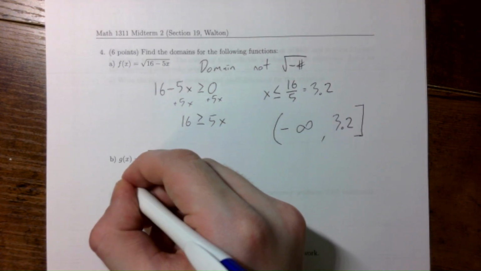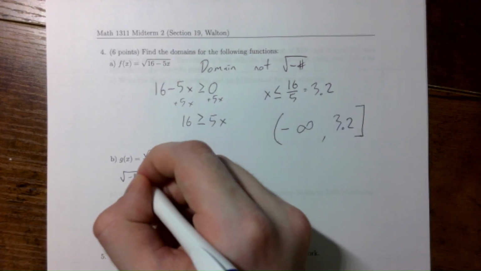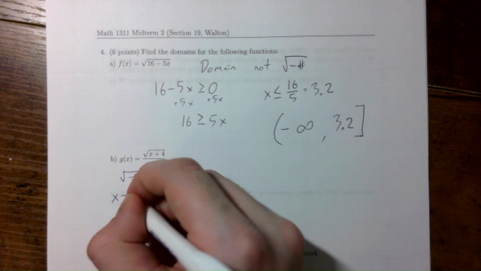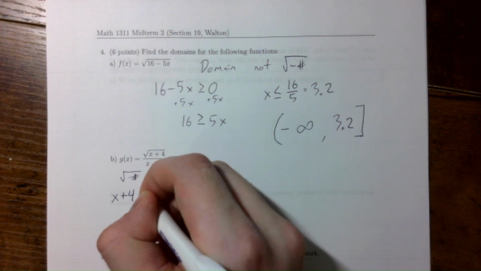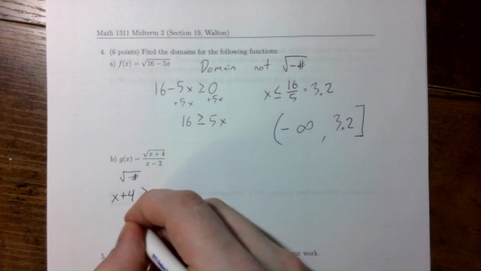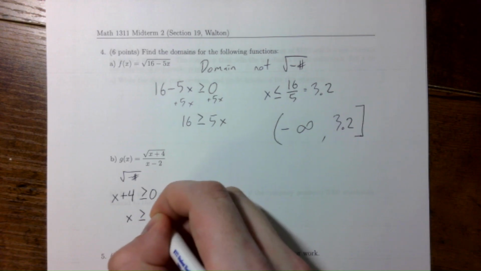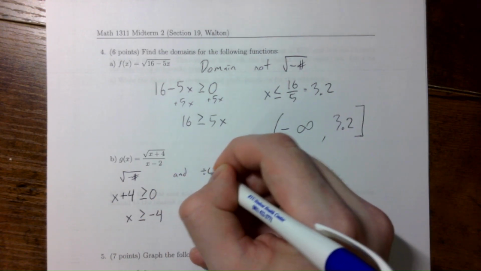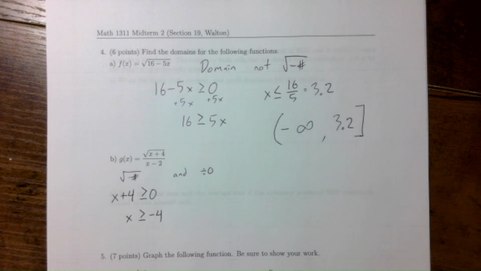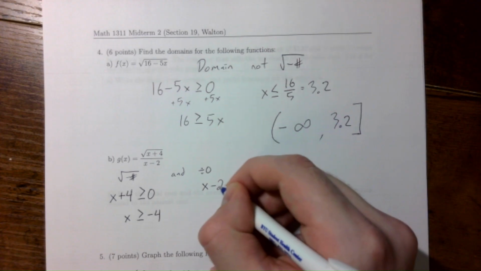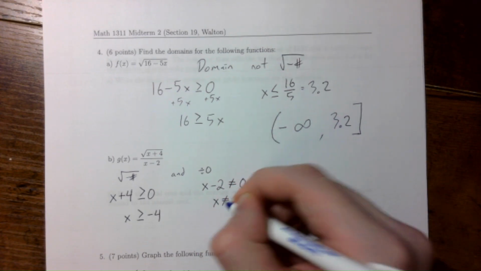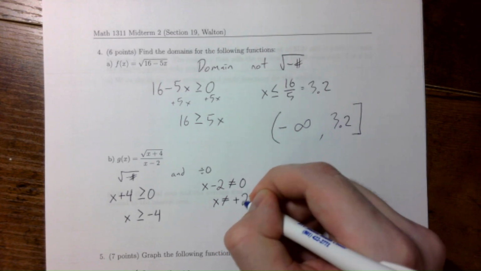For this second one, we have two different things that we need to deal with. First, I need the square root. I can't have the square root of a negative number, so that means I need the inside, the x plus 4, has to be bigger than or equal to 0. Or in other words, I need x to be greater than or equal to negative 4. And I can't divide by 0. That's the other big thing that's a big no-no. I can't divide by 0, so that means I need x minus 2 cannot be equal to 0. Or x cannot be equal to positive 2.